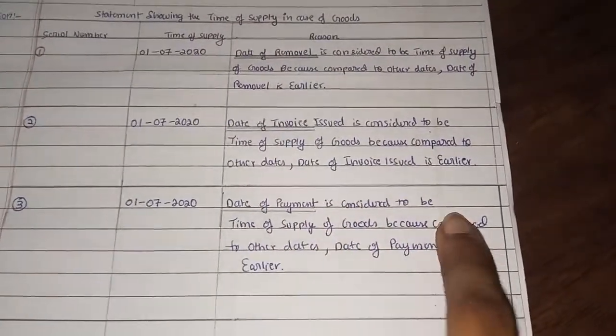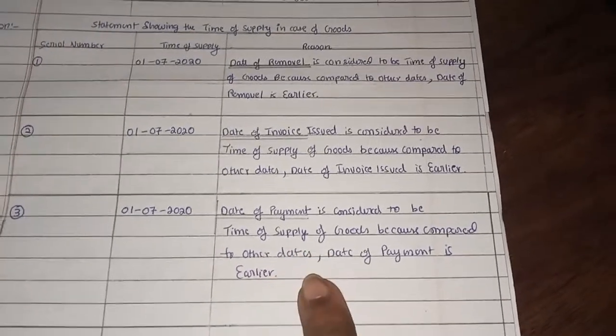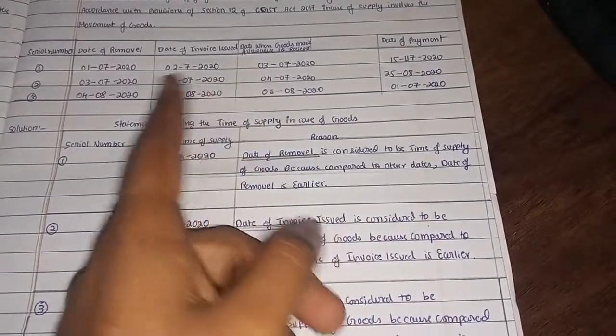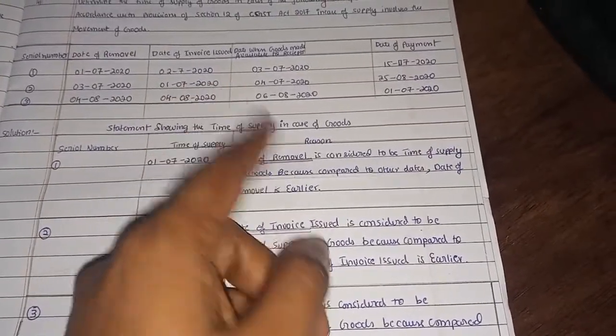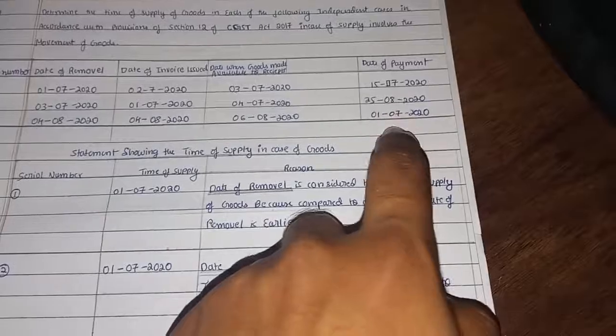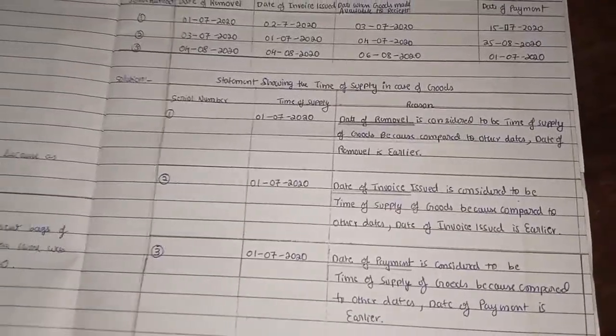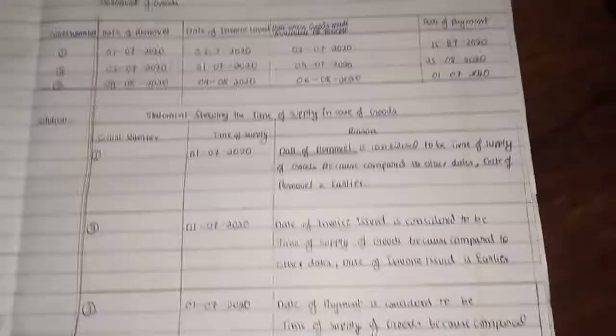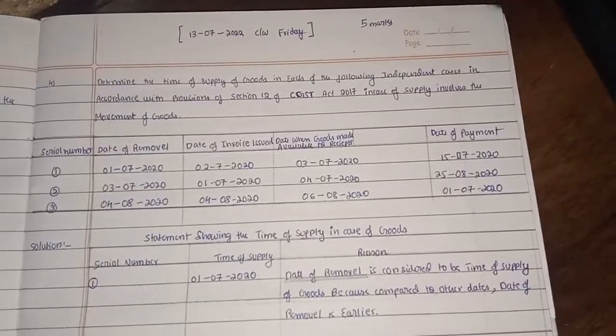Date of payment is considered to be the time of supply of goods because compared to other dates, the date of payment is earlier. Means when I compare to other dates like date of invoice issue, date of removal, or date on which goods made available, when we compare with these three dates, I can easily come to know that the date of payment is earliest in the third column. Okay, that's it. See, the problem is quite simple. You just write the statement, serial number, time of supply, and the reason why you have considered that date as time of supply. If you write these things, you can easily score 5 marks.